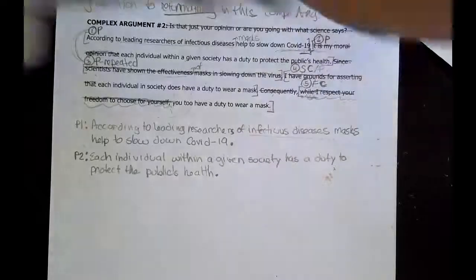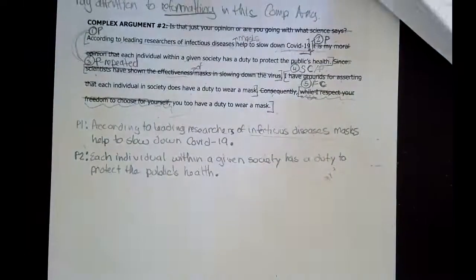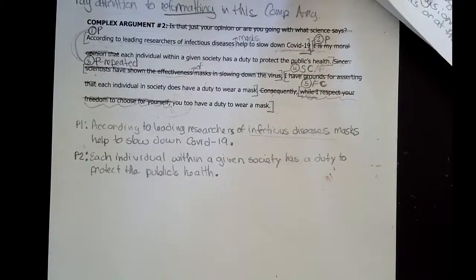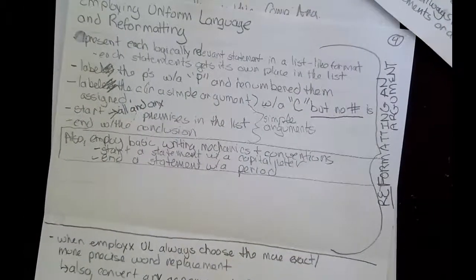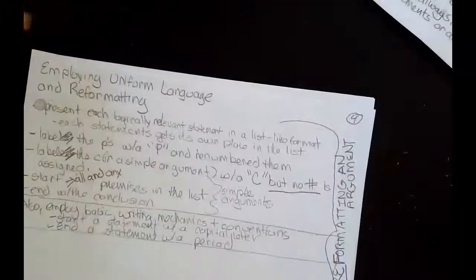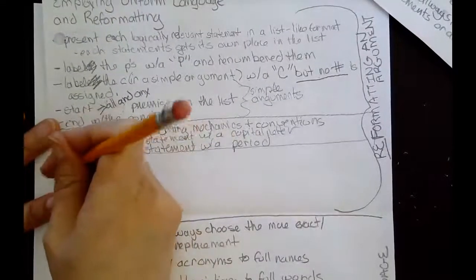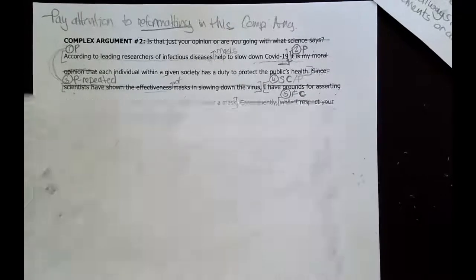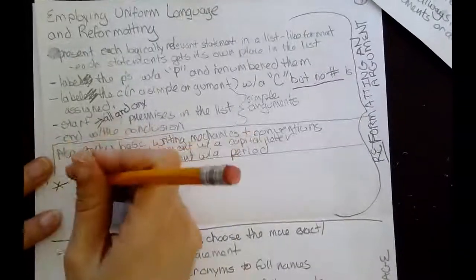Let's see, that's page 5, excuse me. While I look for this, I don't want to put the video on pause because if I do, that kind of messes up things. I'm actually realizing we need to add something to our notes. Employing uniform language and reformatting. Okay, so here, this is page 4 of our notes. I need to add something.